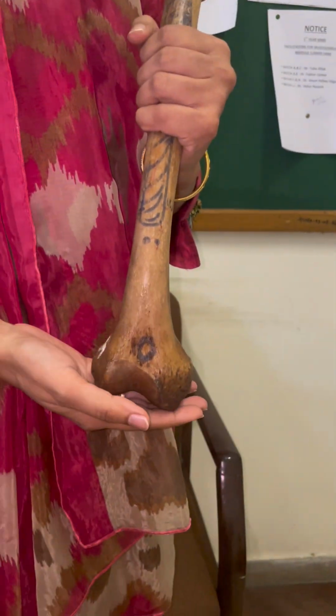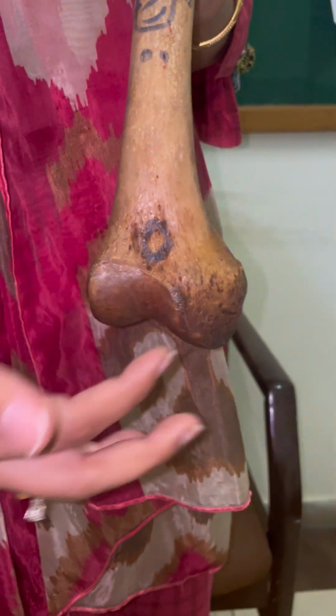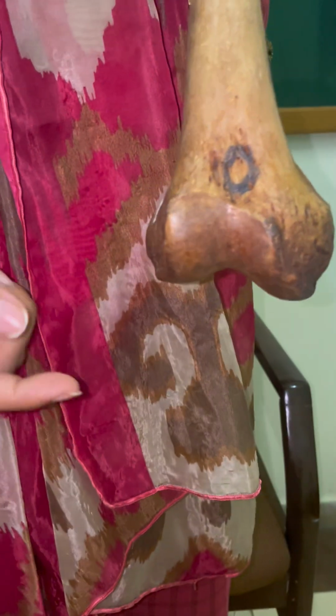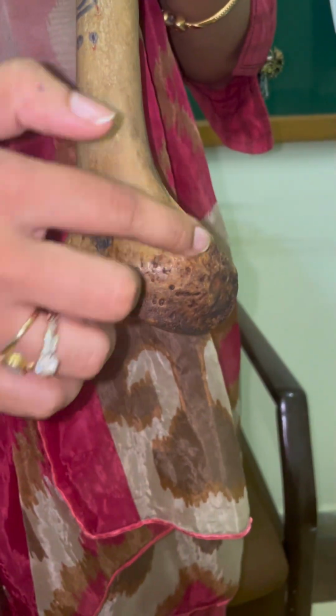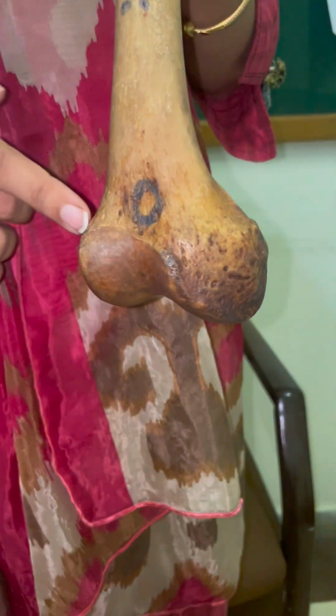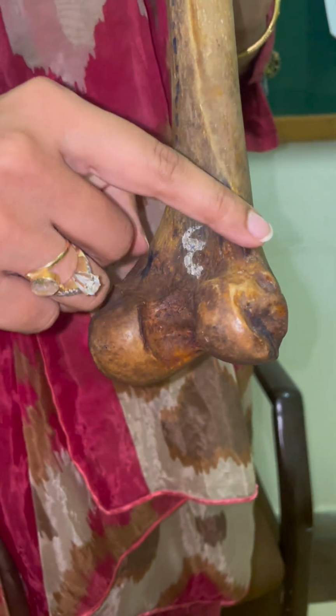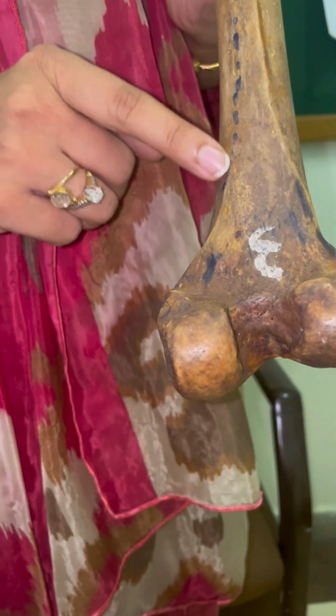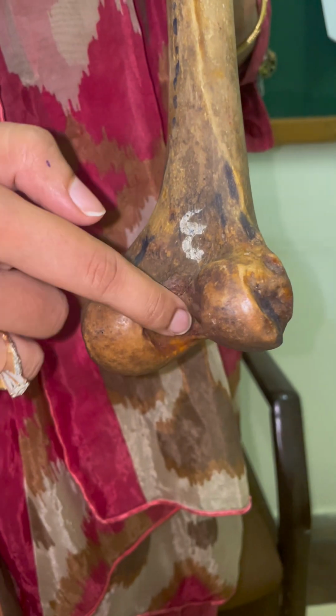Now coming to the lower end, on the lower end we have the two condyles. This is the medial condyle, this is the lateral condyle, and the two condyles have their corresponding epicondyles here, and these are the supracondylar ridges, the lateral supracondylar ridge and the medial supracondylar ridge, and this is the intercondylar notch.